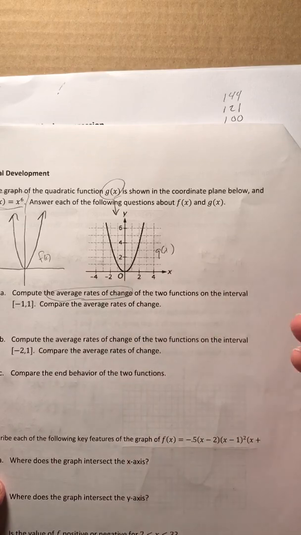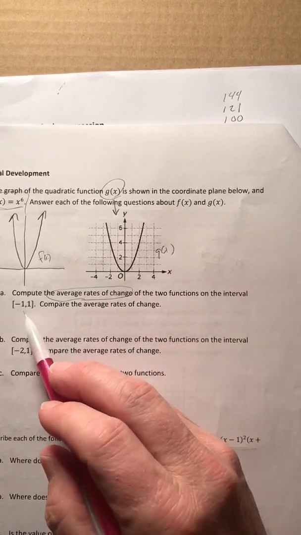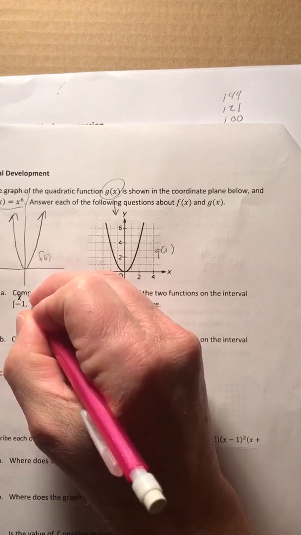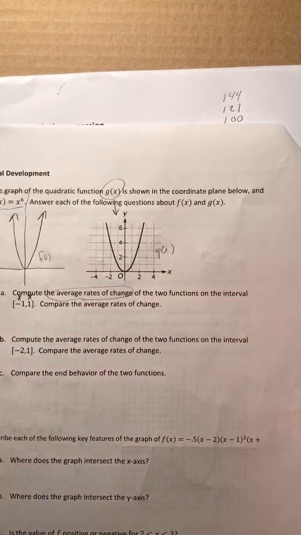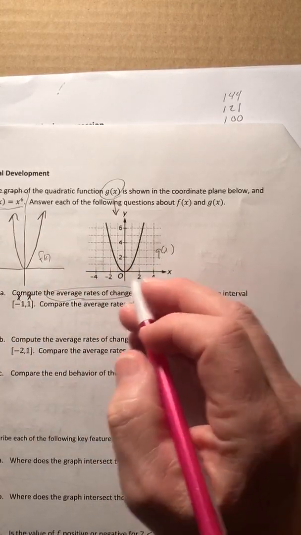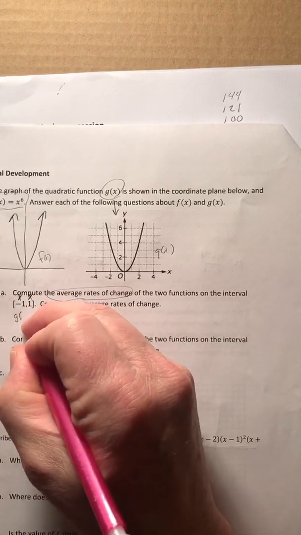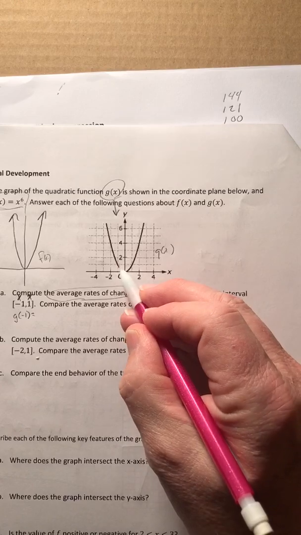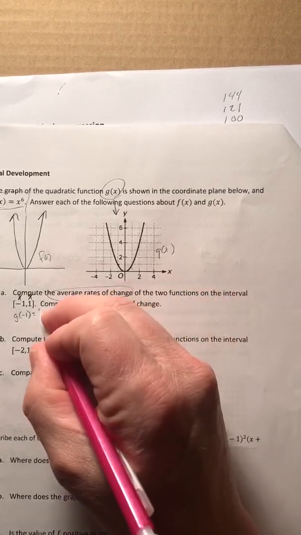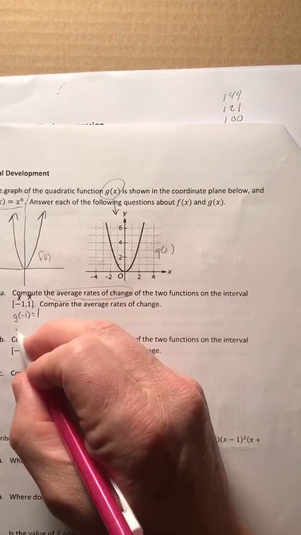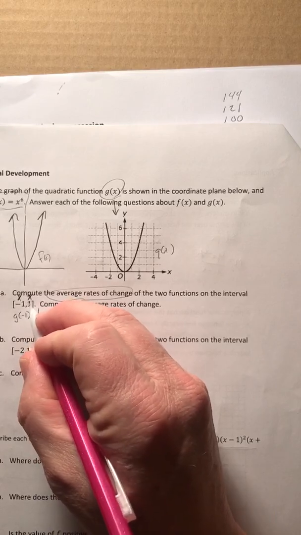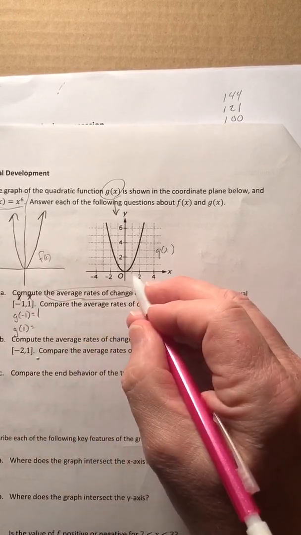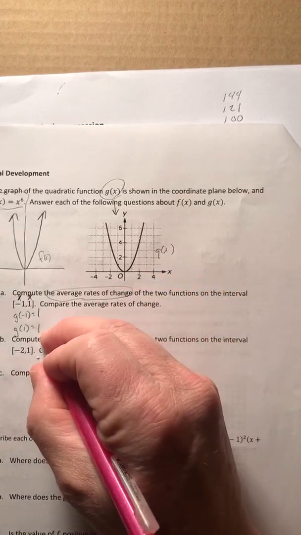All right, so when you're comparing them on this interval, that means these are your x's. This is your first x. This is your second x. All right, so for the g function, we're going to find g of -1. Well, g of -1, if we go to -1, the graph is at 1. So it's 1. All right, and then we do the other point. So we find g of 1. And if we go to 1, it is going to be 1.